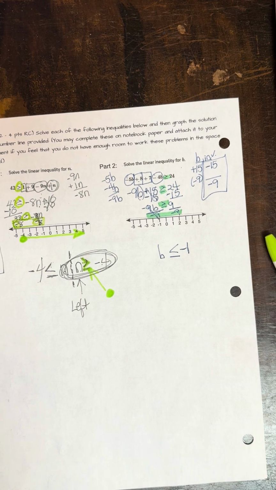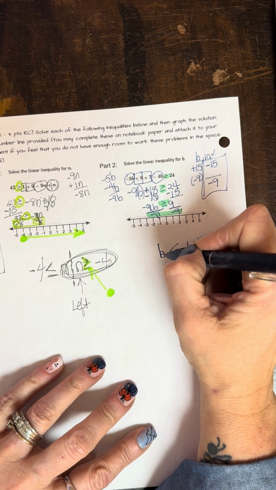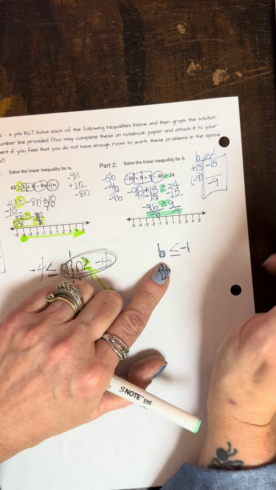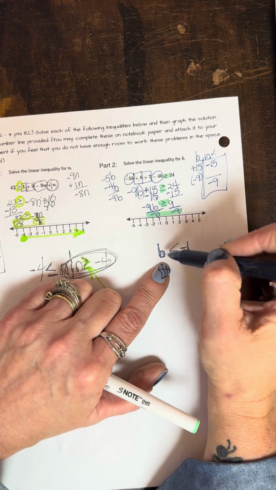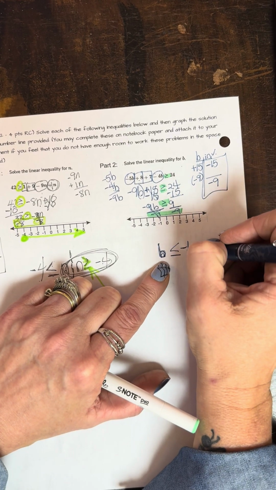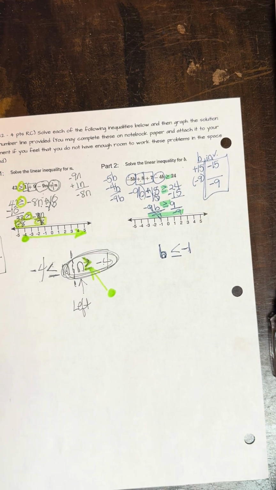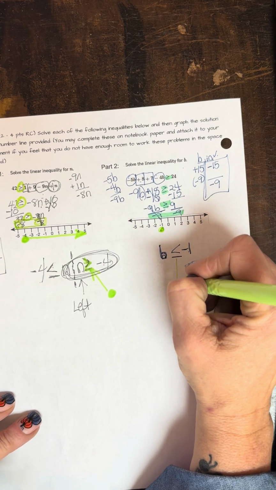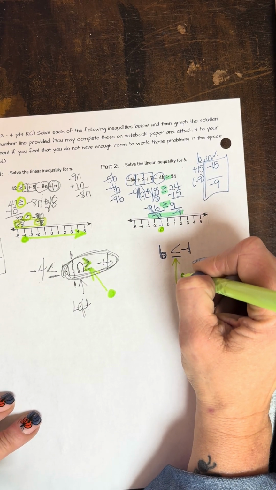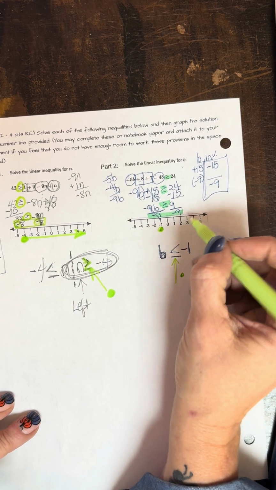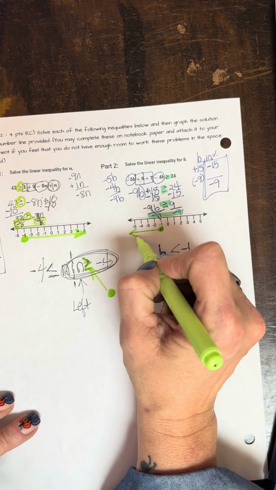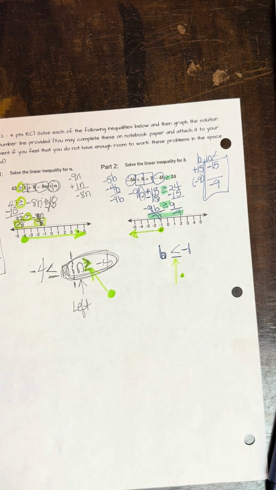Okay? Now, this one makes me happy because the B is already on the left. I don't have to do none of this mirroring. I can just get it on the graph now because my B is on the left. So, I'm going to go to negative 1. It's a closed dot. The equal to sign right here means I'm going to close it up. It's a closed dot, and it's going to be less than or equal to negative 1. So it's going this way. And that is it.